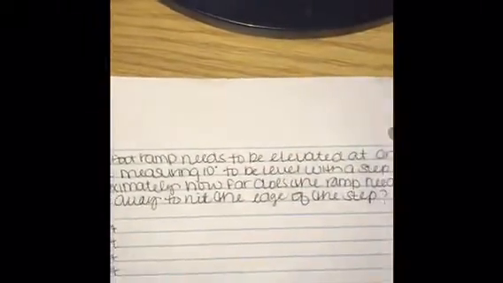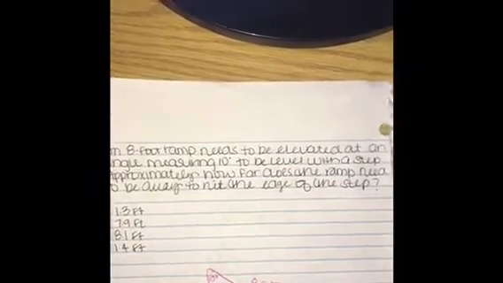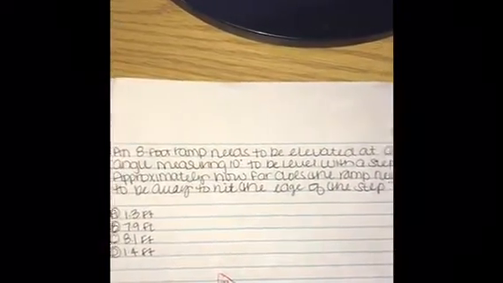point. Okay, number 4 says an 8-foot ramp needs to be elevated at an angle measuring 10 degrees to be level with a step. Approximately how far does the ramp need to be away to hit the edge of the step?